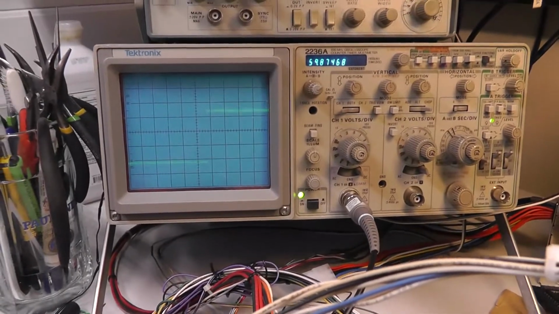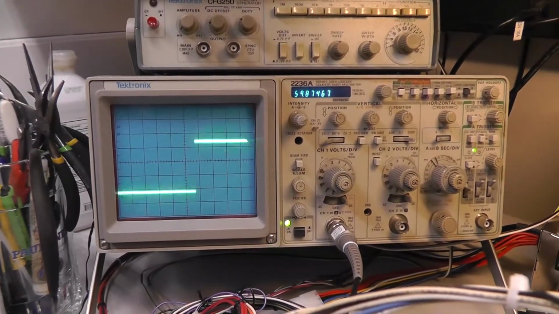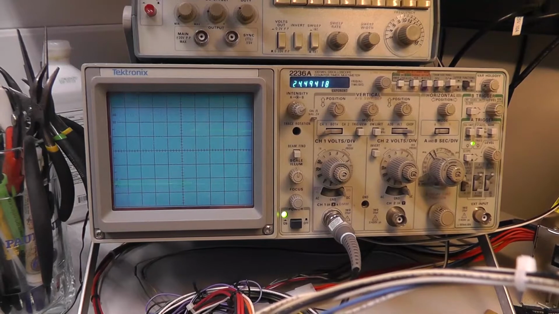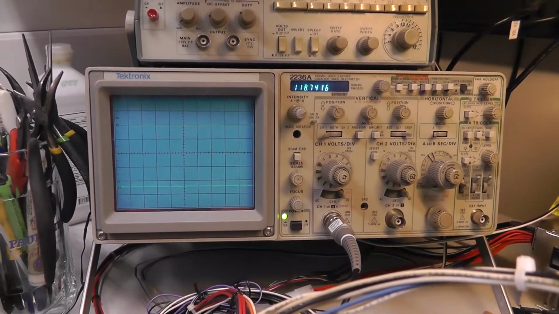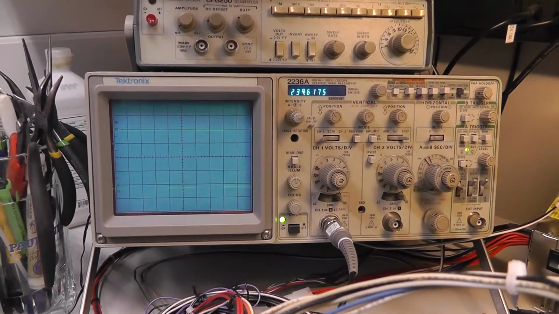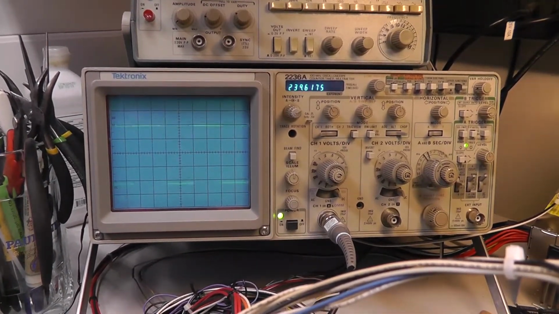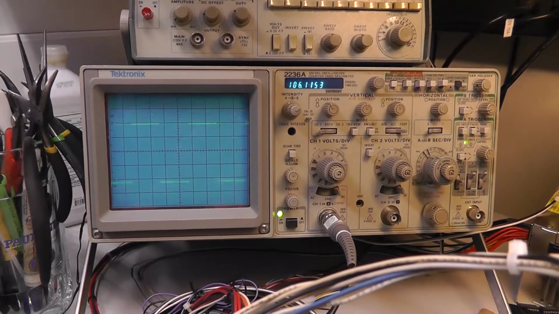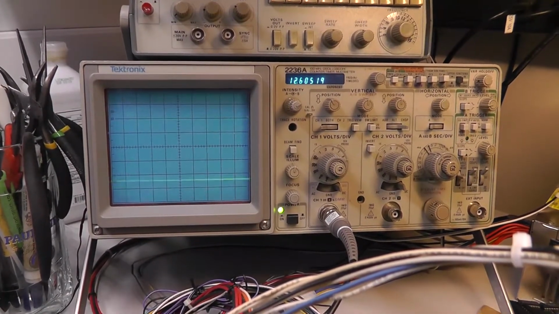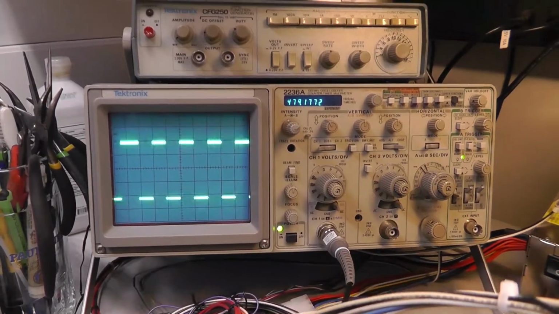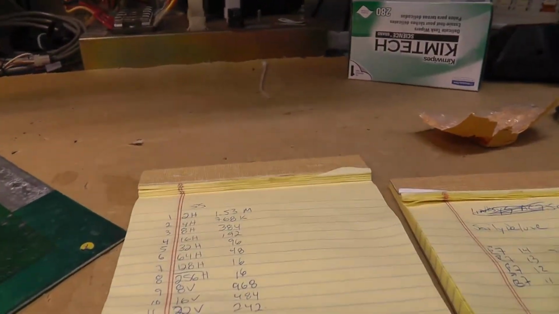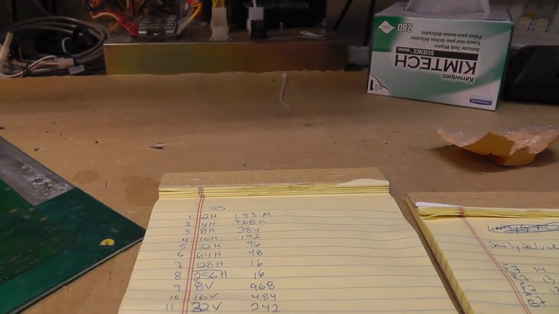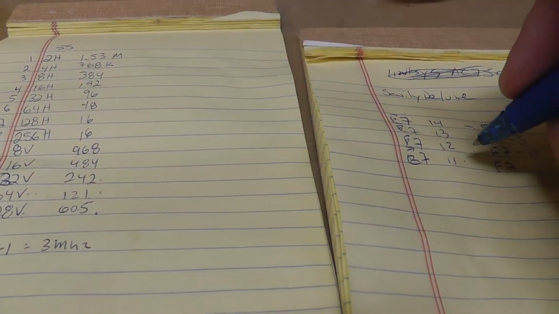Right there, 60 hertz, right? And then 120 hertz and 240 hertz, and then 480 hertz, if you can see that.